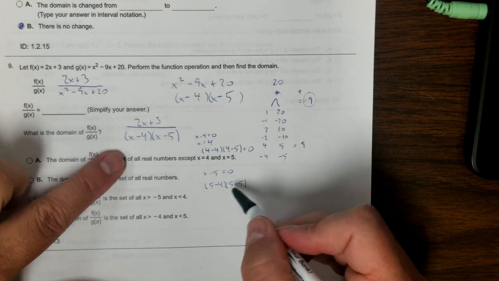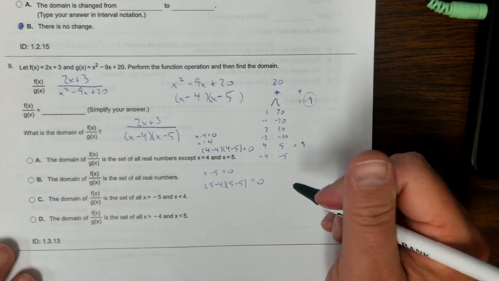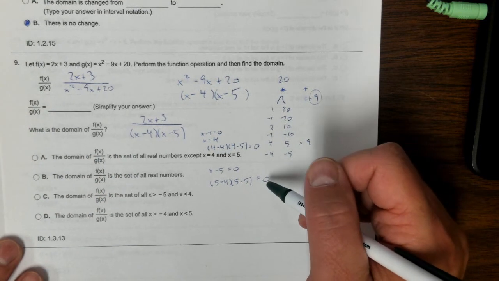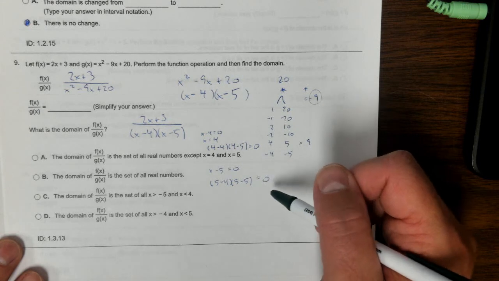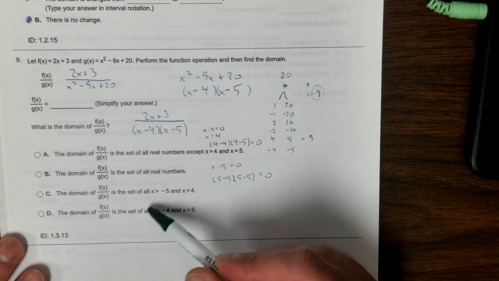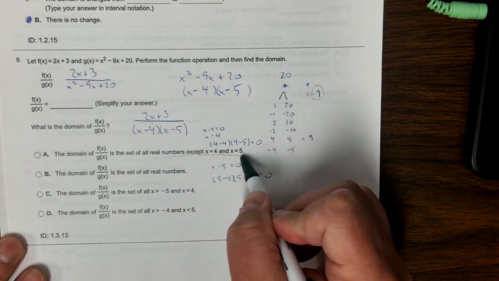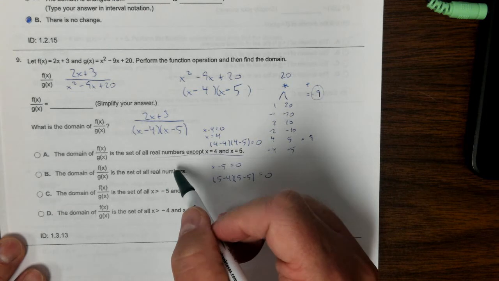And so it's 1 times 0, which is still 0. So that means you're undefined there. It's not about these type inequalities with less thans and greater thans. It's any real number except for those. And so that's going to be A.